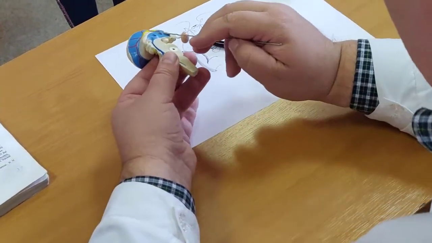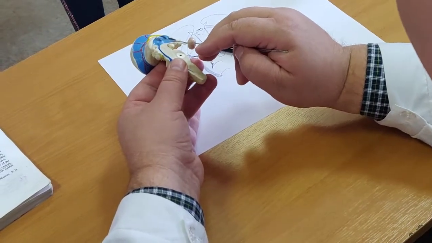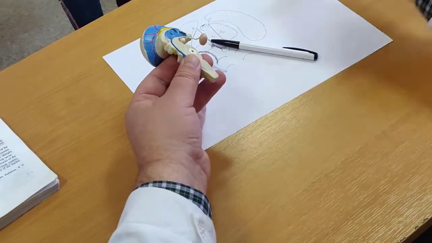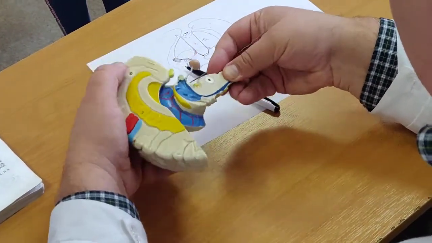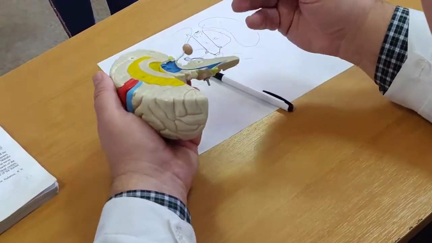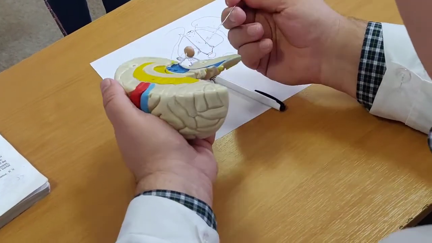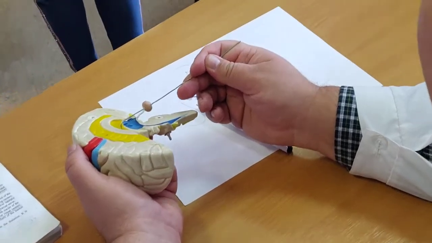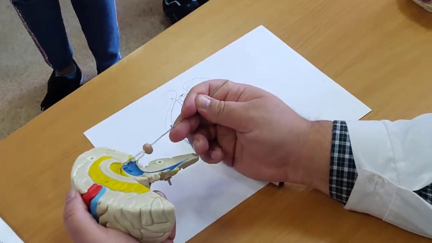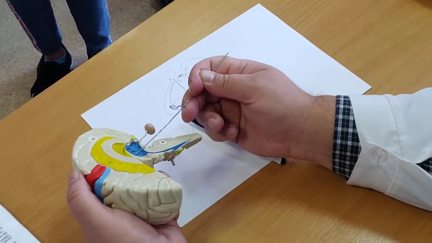Superior wall of the third ventricle is tela choroidea, then fornix, and above fornix we have corpus callosum. These three structures, tela choroidea, fornix, and corpus callosum, are the roof of the third ventricle.